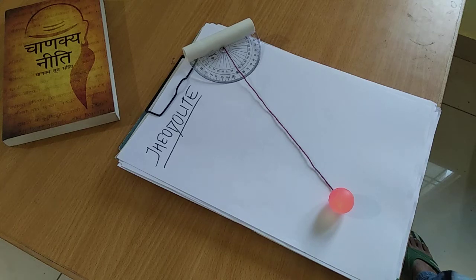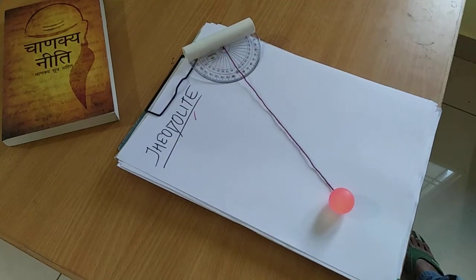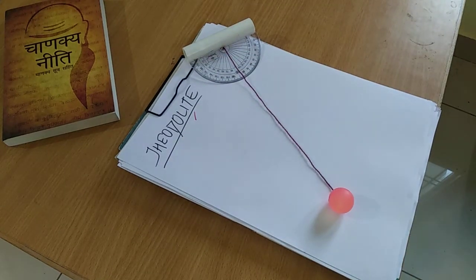Welcome to Study Labs. Today in Maths by Experiment, I'm going to demonstrate the use of a Theodolite and how you can use it in your maths classes and how you can give your students an activity based on simple mathematics.